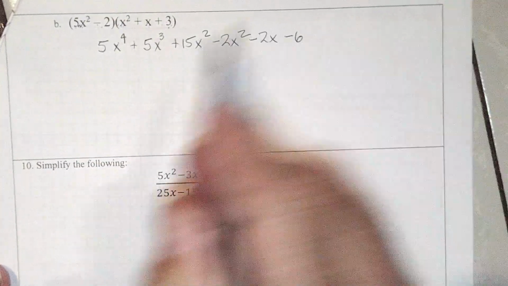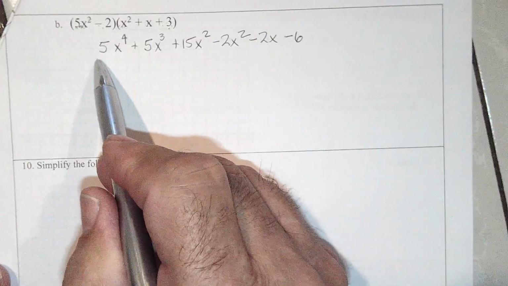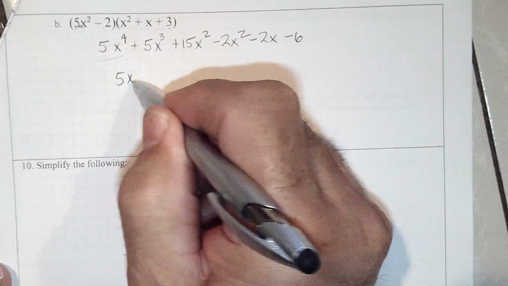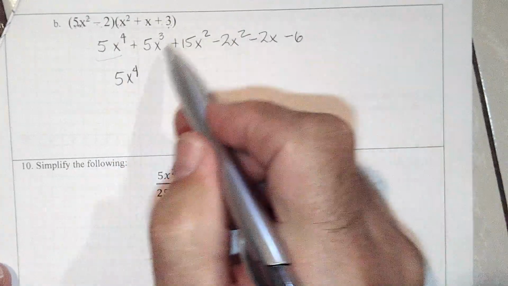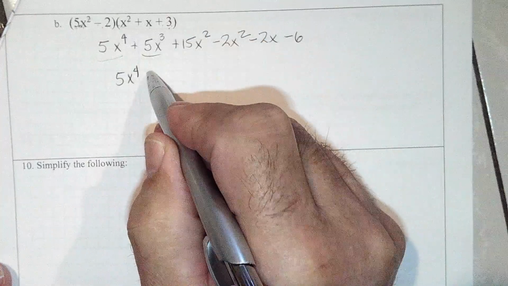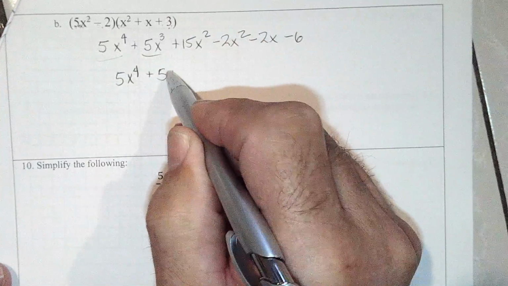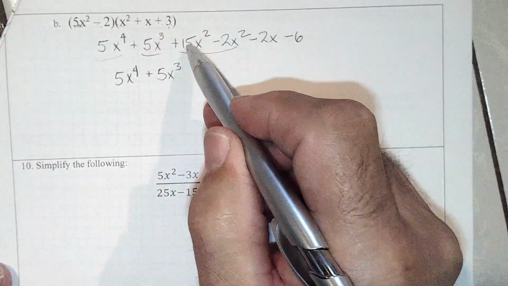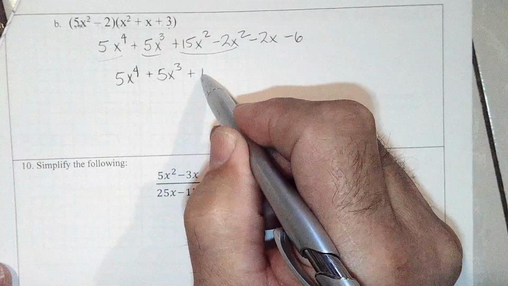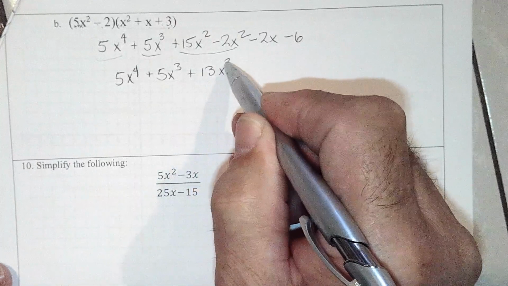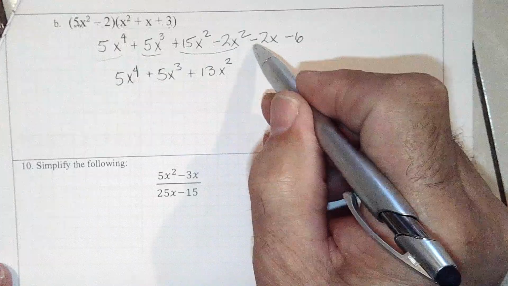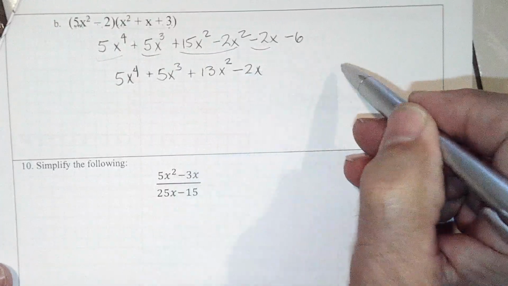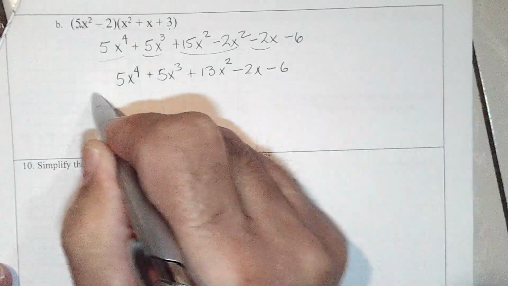Now we combine like terms. There's only this one with x to the 4th in it, so we get 5x to the 4th. There's only this one that has x to the 3rd, so we have plus 5x to the 3rd. These two have x squared, so 15 minus 2 is 13x squareds. That's the only one with x's only, so that's minus 2x minus 6.